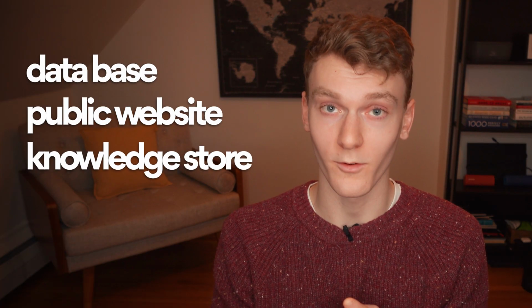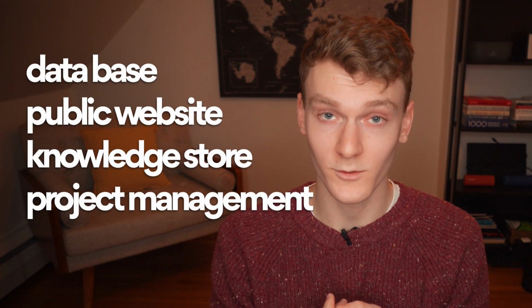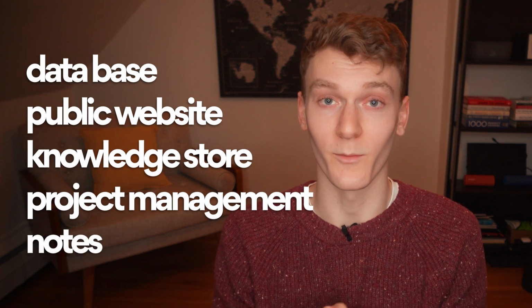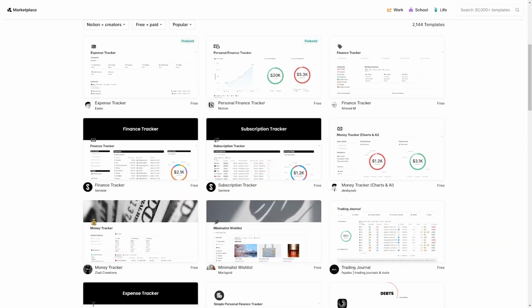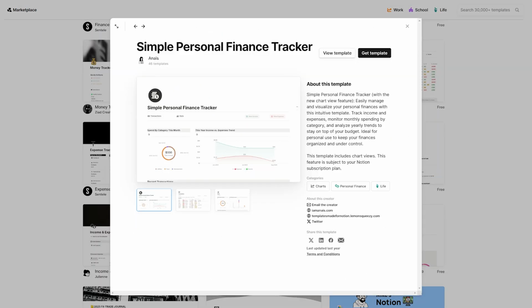And you can use it to create pretty much anything, like databases, public websites, knowledge stores, project management systems, notes, and literally anything else that your mind can dream up in the form of beautiful templates. Not only that, you can download pre-made templates on the marketplace or online and edit and use them in any way you want. Now, it can feel very overwhelming and complicated, especially when you first are getting started.